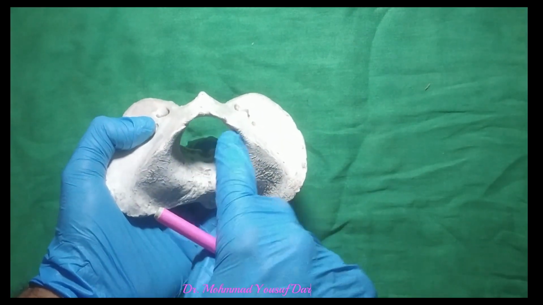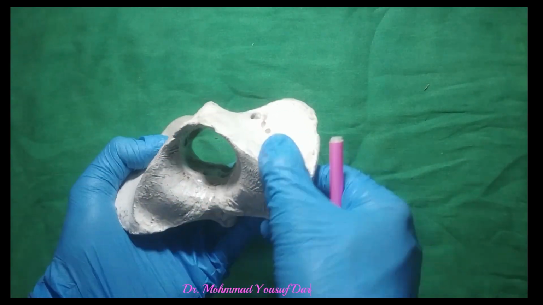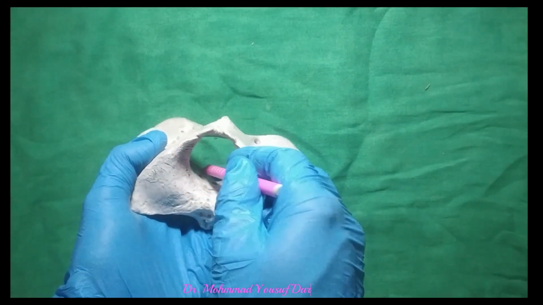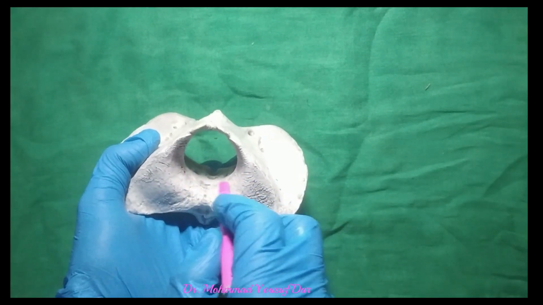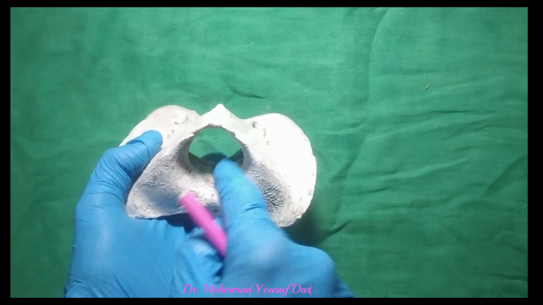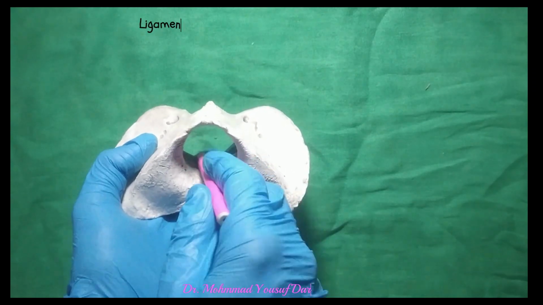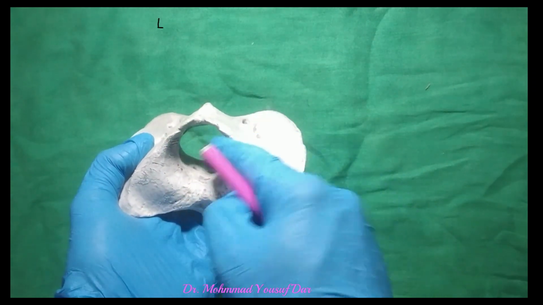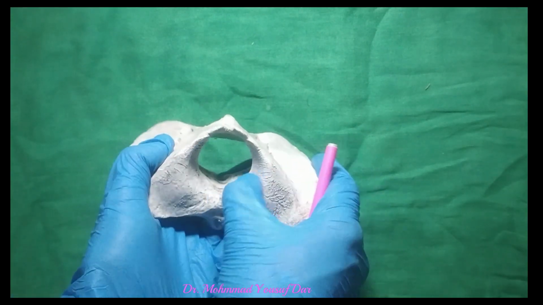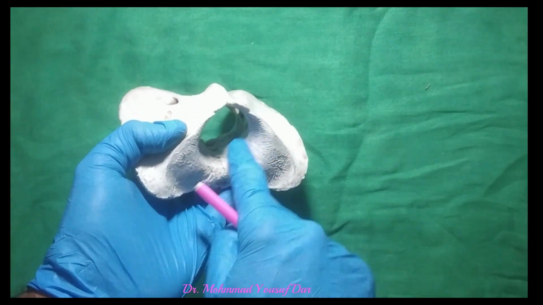They articulate here. In front of this there is a rough area. Here the ligament of the odontoid process gets attached, called the ligamentum dentis. They get attached on this rough area, and this is the fovea dentis.